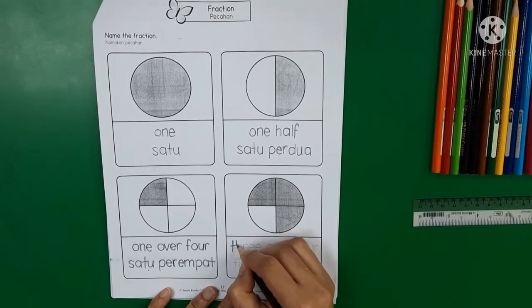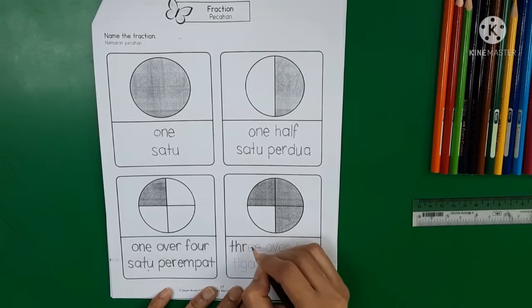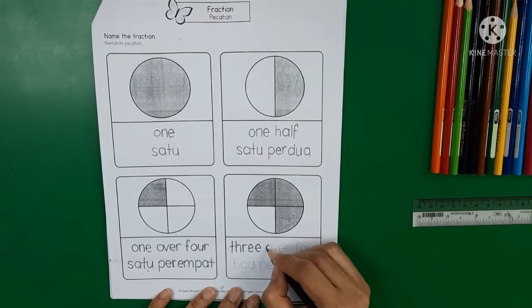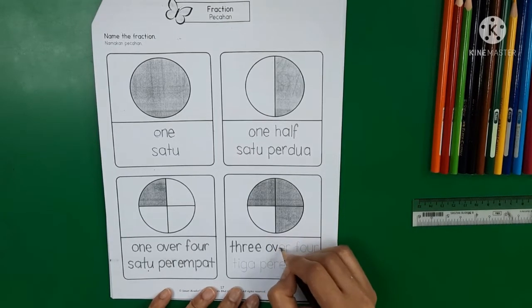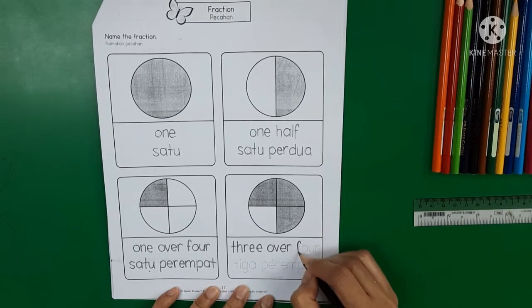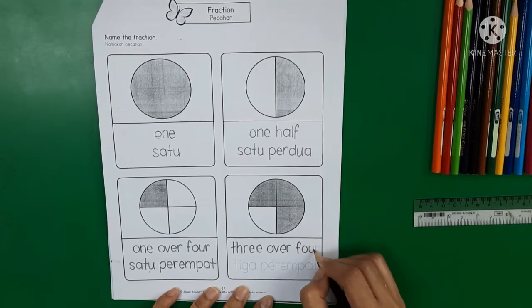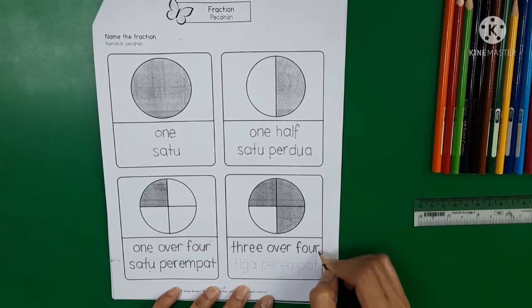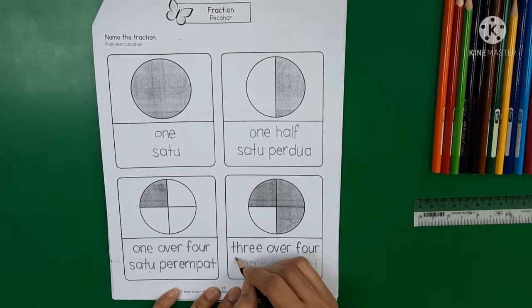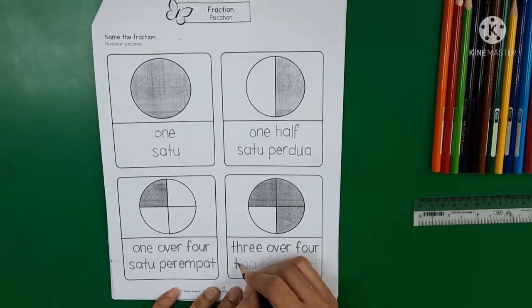T-H-R-E-E, 3, O-V-E-R, over, F-O-U-R, 4, 3/4.